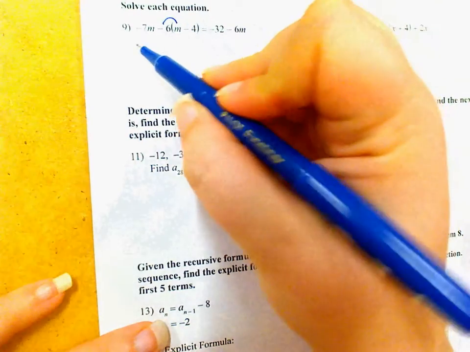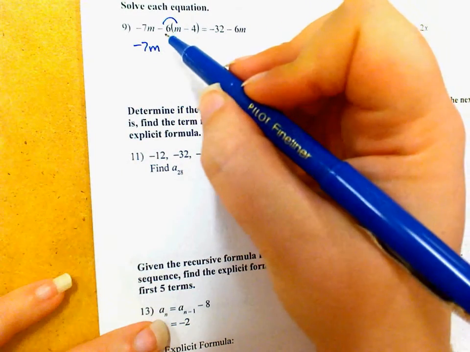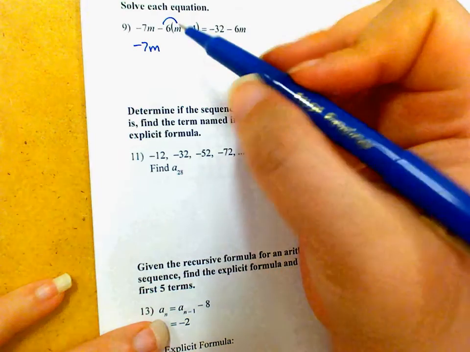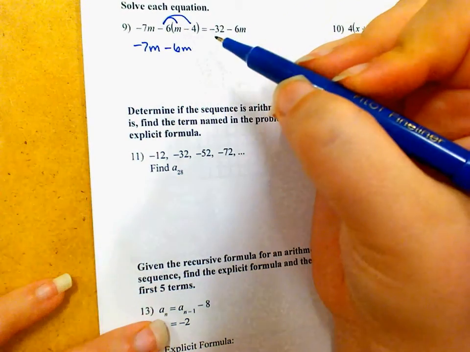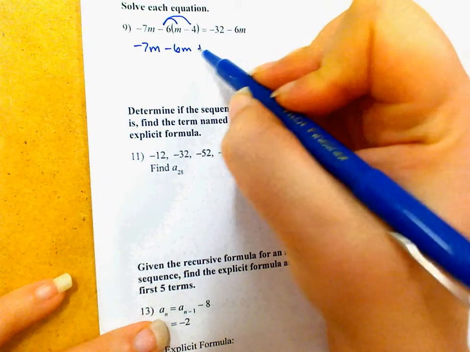So I'm going to distribute a negative 6. So I have negative 7m. What's a negative 6 times m? Negative 6m. What's a negative 6 times a negative 4? Positive 24 equals negative 32 minus 6m.